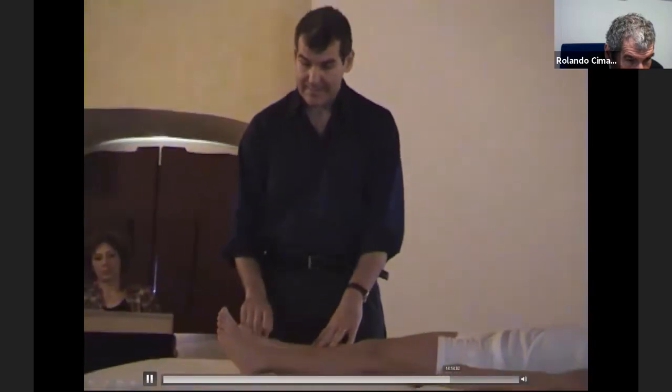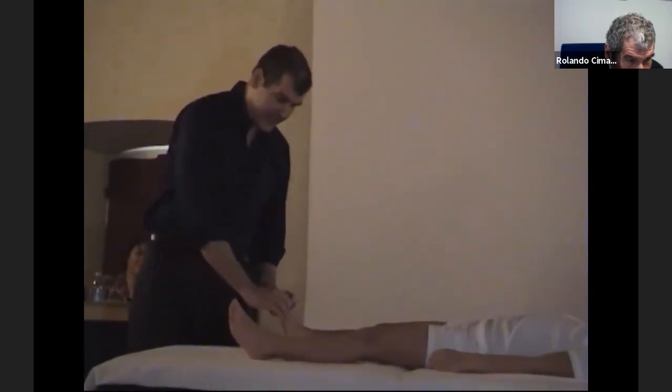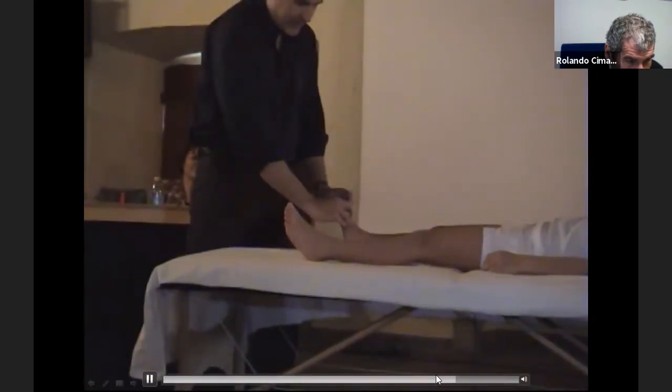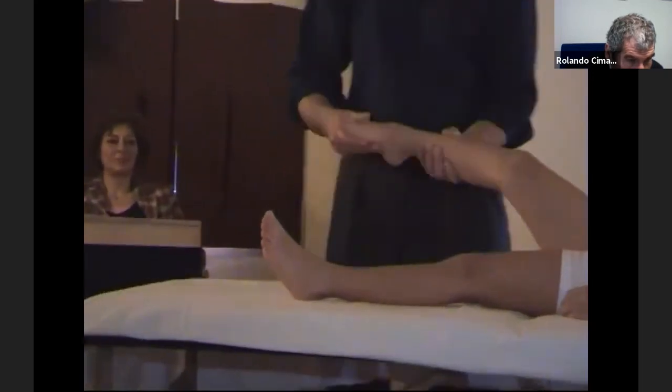Can go a little bit further. Here I am examining the metatarsophalangeal joints again one by one, just as I was doing in the hand.